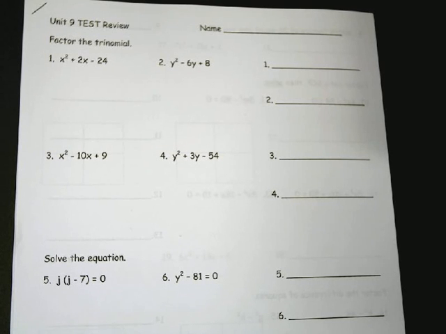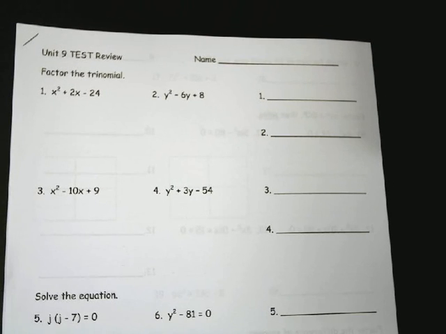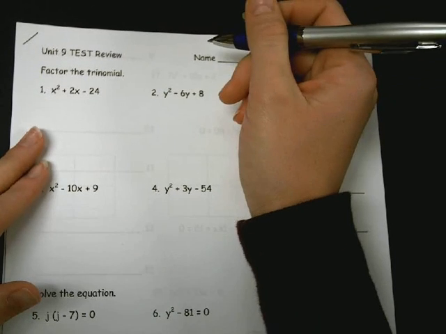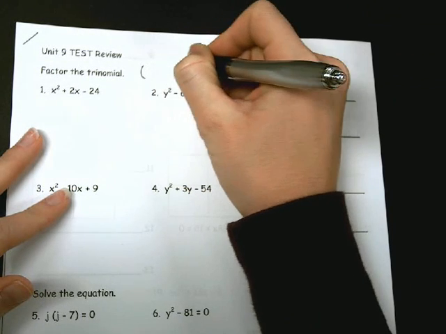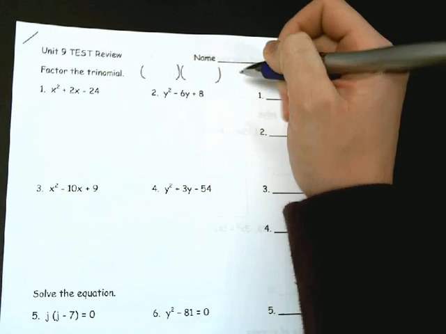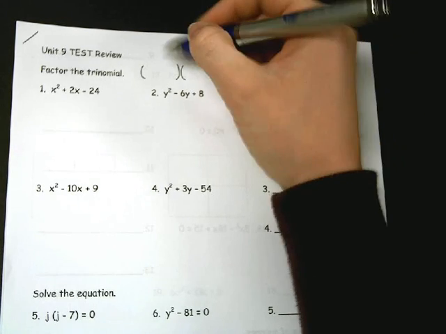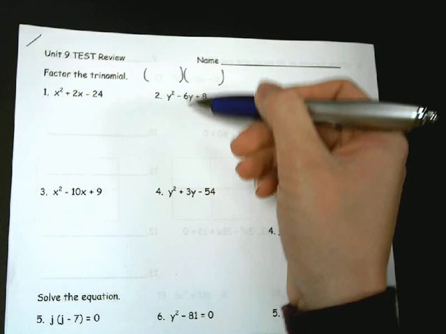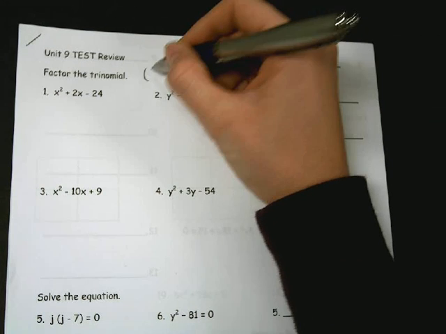Alright, you guys, we are going to do a review video for the Unit 9 factoring test. The first thing I want to talk about before we get started is a little bit more about factoring. Remember, when you're factoring, your final answer is in two sets of parentheses. If A is 1, like in our first four problems here, then you know that the first term is just x and x.